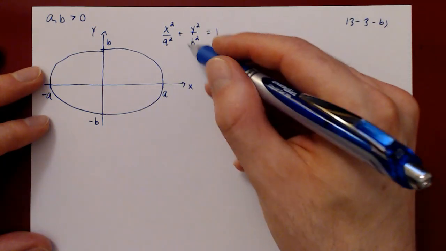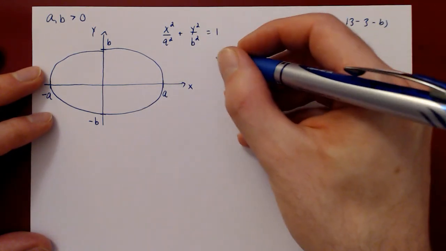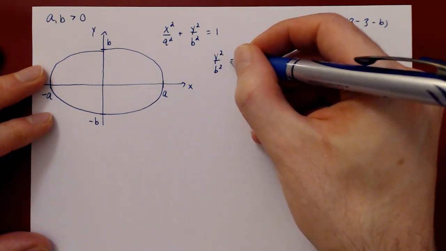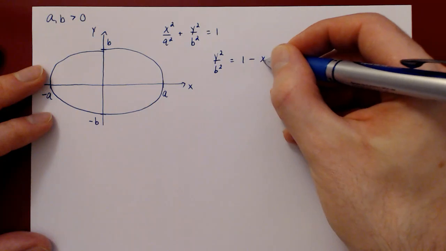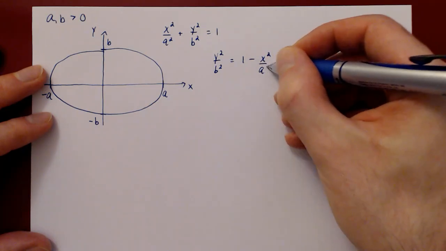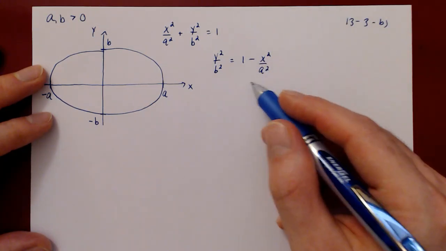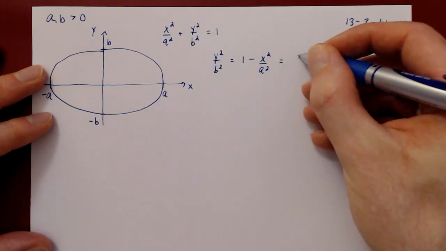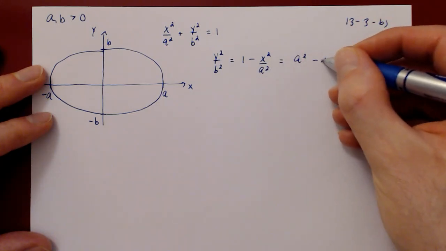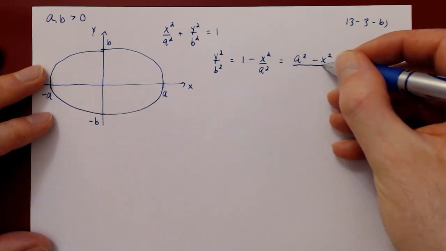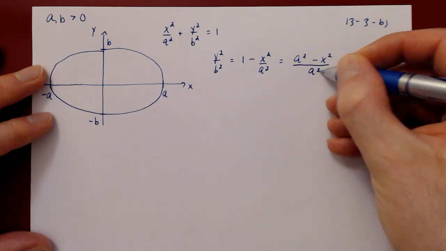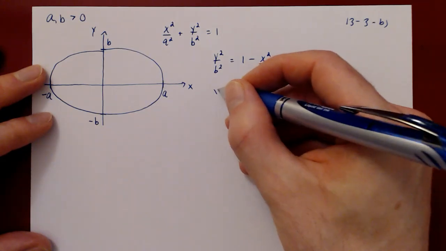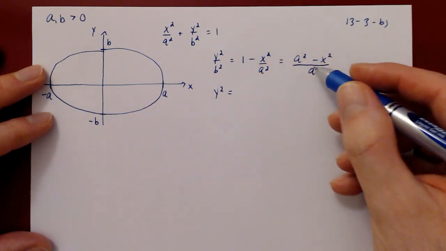So if we isolate first this term, let's put a common denominator, so everything under a squared. And then if we multiply by b squared, we obtain that y squared is b squared times this.